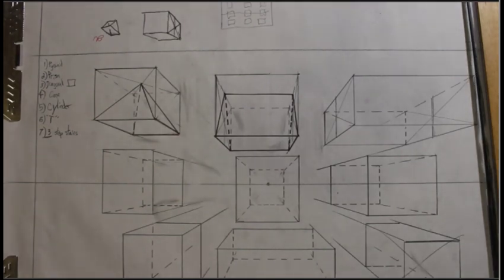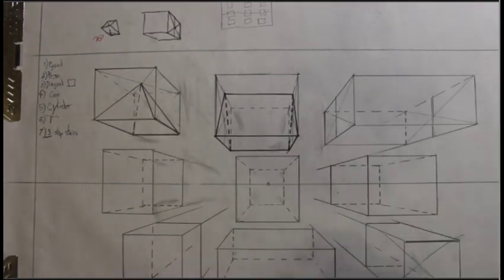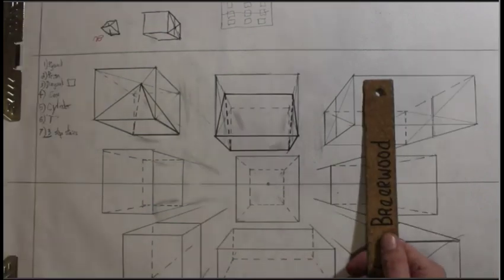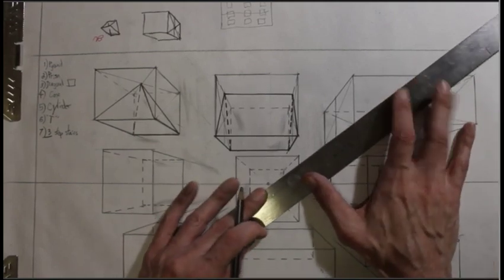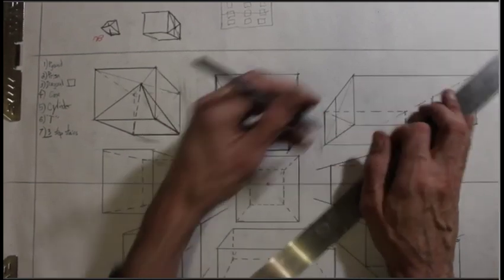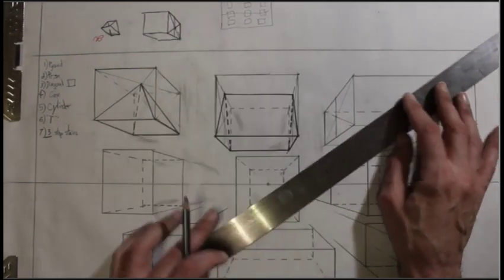Alright, not only that, but we want to know the halfway points here and here, which, yeah, we could go through the trouble of measuring that and trying to divide it in half. But again, let the vanishing point do the legwork. We already figured out this center point to that plane.